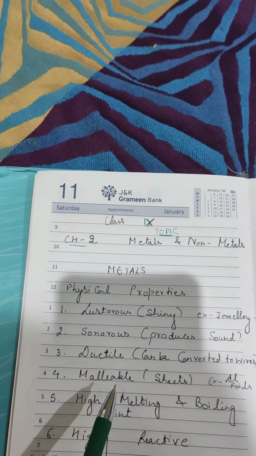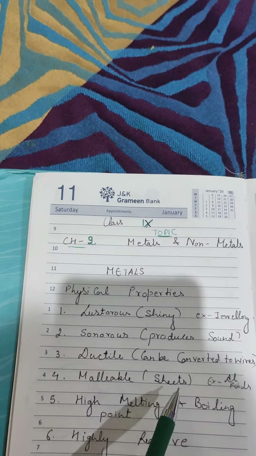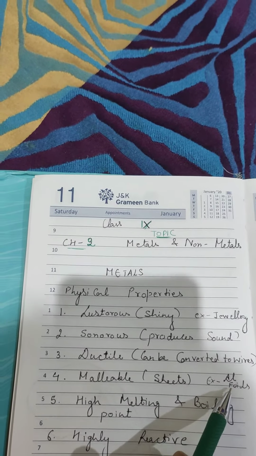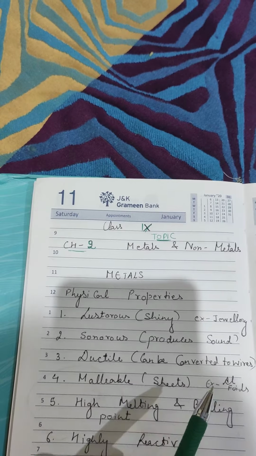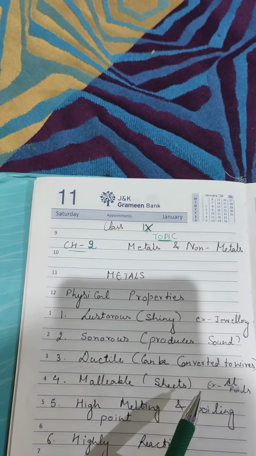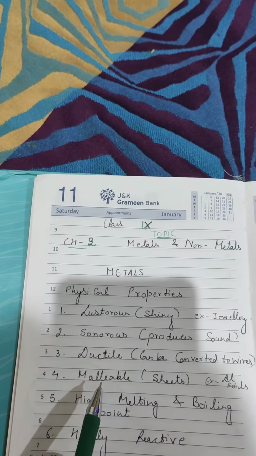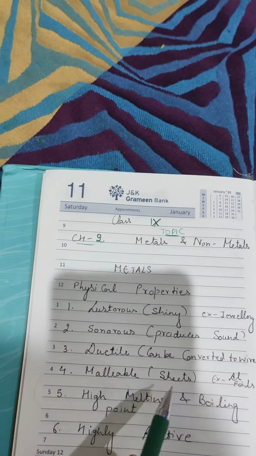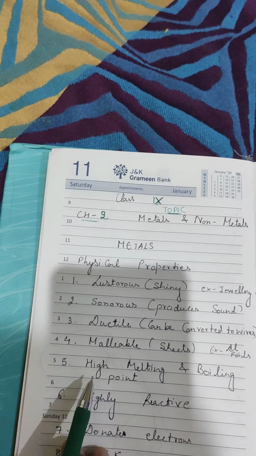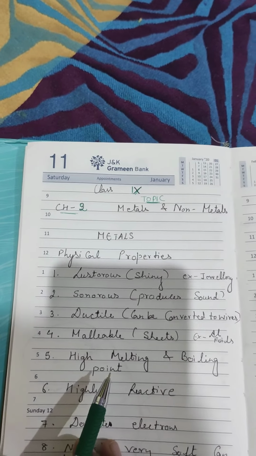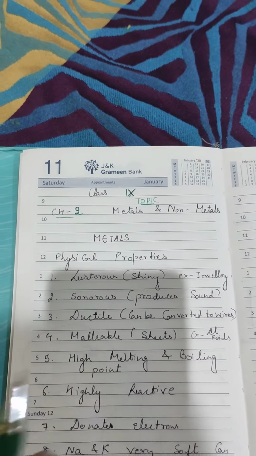Next, they are malleable. We can convert them into sheets. For example, aluminium foils that we use to wrap cooked foods. There are certain other examples. Cooking utensils can also be made up of metals because they can be converted into sheets. Metals are very strong. That's why they have high melting and boiling point. If we need to melt a metal, we need to heat it a lot.